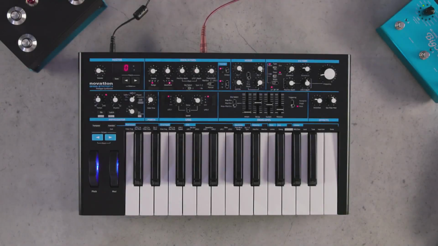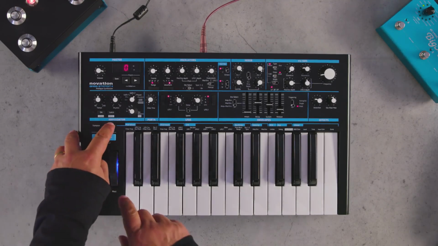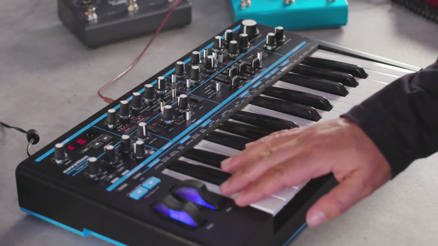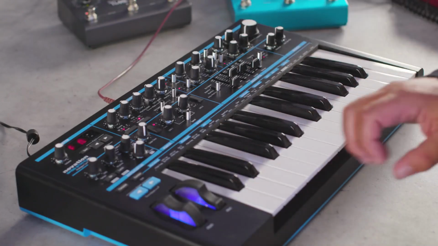Another feature appearing in the 2.5 firmware update for the Bass Station 2 is the ability to control the filter tracking. This was the biggest request for the Bass Station by far, and now with the new filter tracking control feature we can control how much the filter cutoff opens up as I move up and down the keyboard.